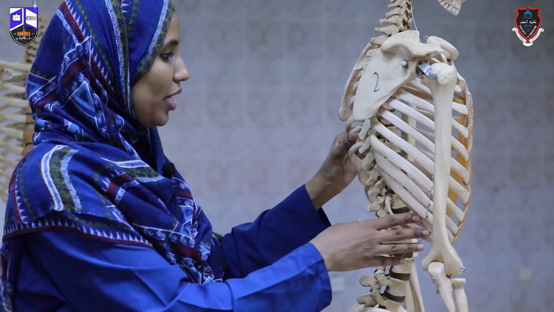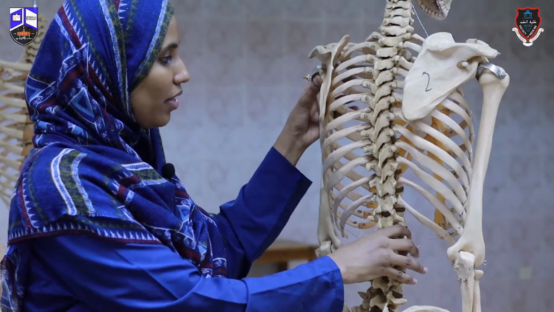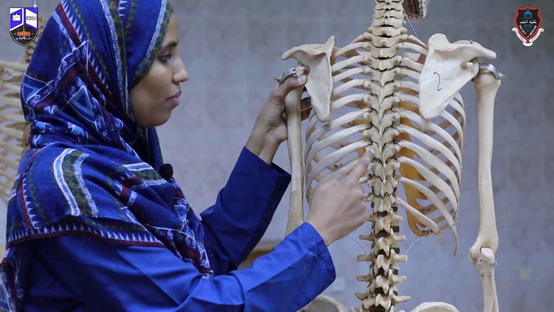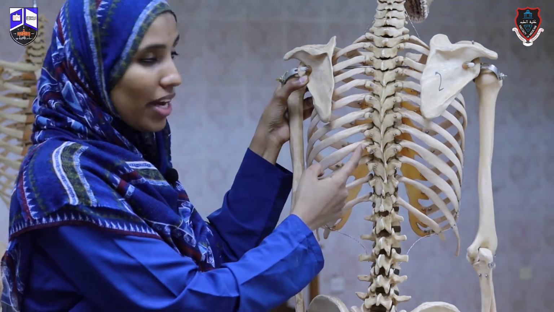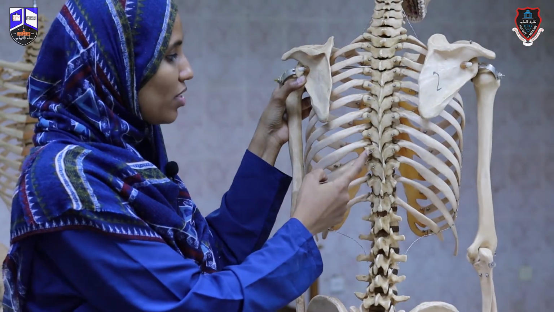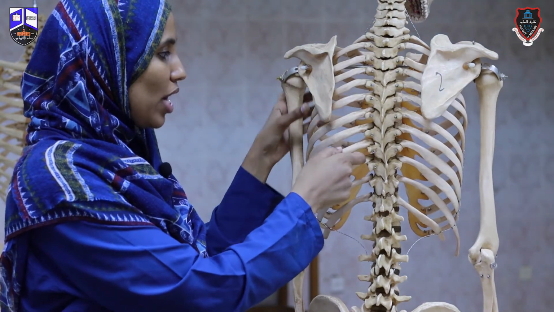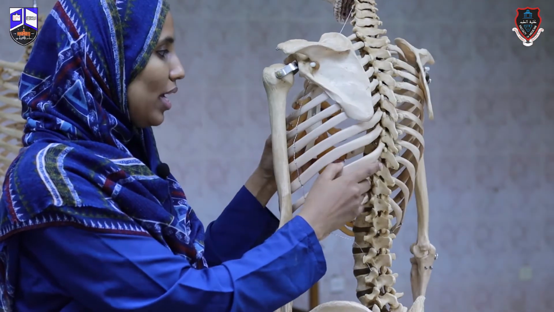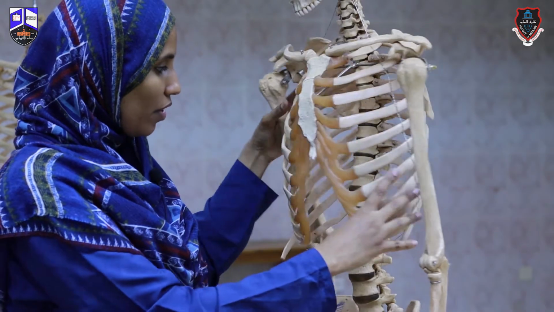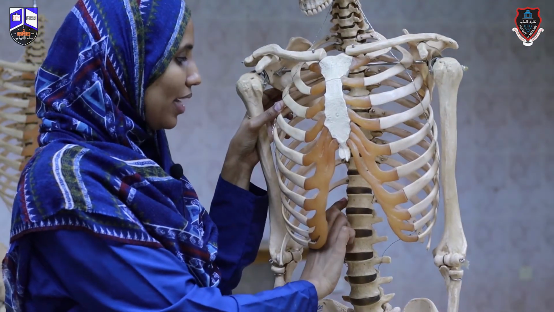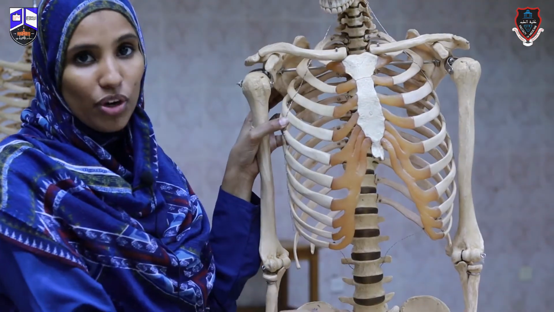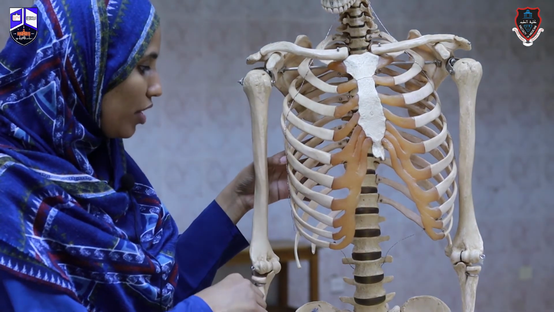Posteriorly here we can appreciate the articulation of the transverse processes with the tubercles of the ribs in the costotransverse joints, which are also synovial joints, while more anteriorly the heads of the ribs articulate with the sides of the bodies of the vertebrae in another synovial joint.